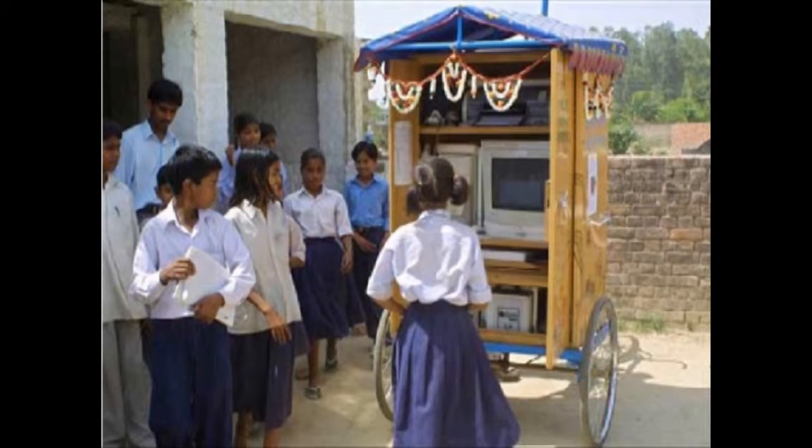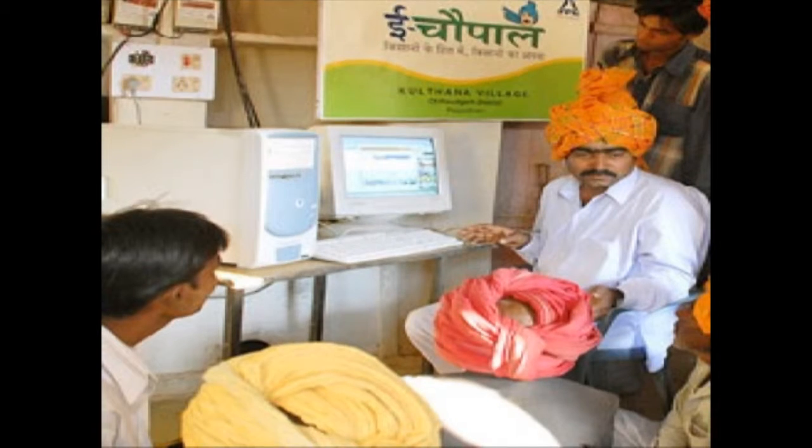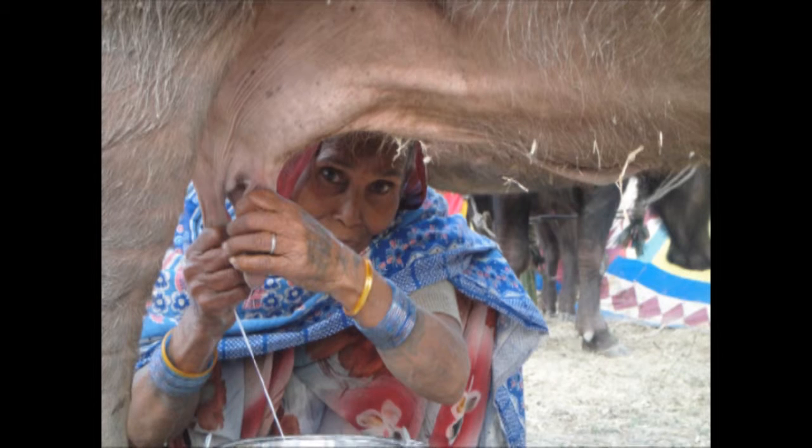This is an info thela in Bittur in Uttar Pradesh where it's basically a mobile computer learning kind of system where kids can go and learn about health, education, awareness on those aspects. And this is again something where the remotest areas where there are challenges of infrastructure, challenges of even teachers reaching out, where technology can play a role. This one I think many of you may be familiar with, ICT e-Chopad, where farmers get real-time information on prices in the market and they cut the role of the middlemen, get better prices.